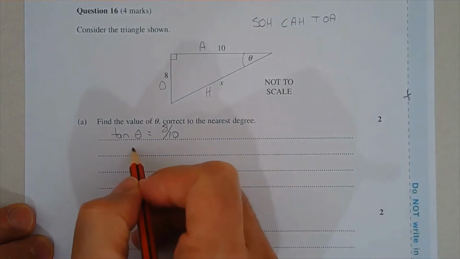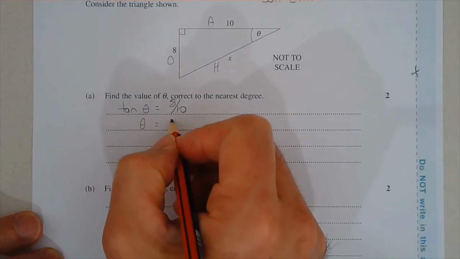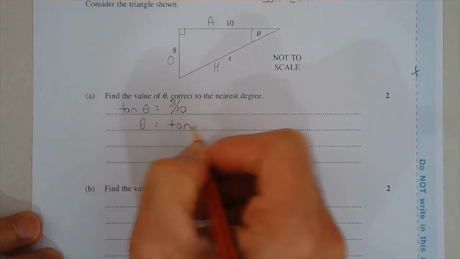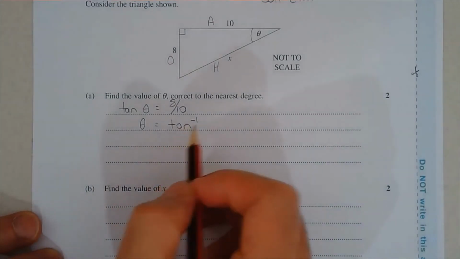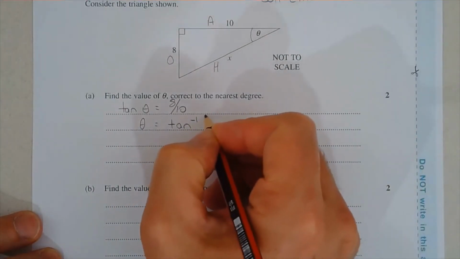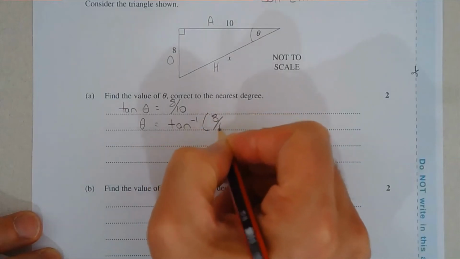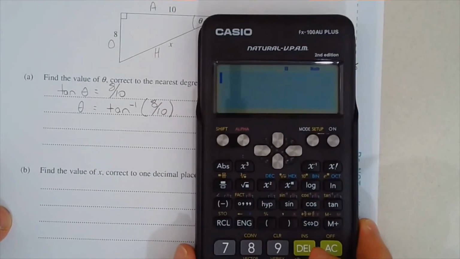Now, we need theta to be the subject of the formula there. We're going to move tan to the other side by using the inverse of tan. So this is tan to the -1, using the shift key on the calculator, and then the tan button, 8 over 10. Let's enter that in now.